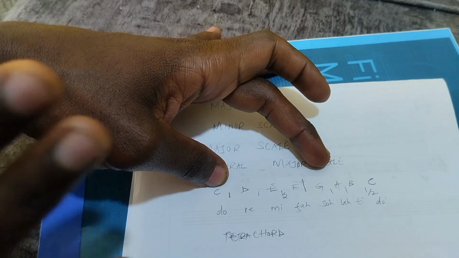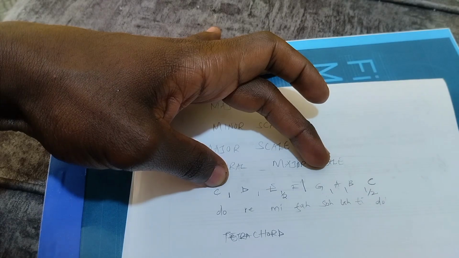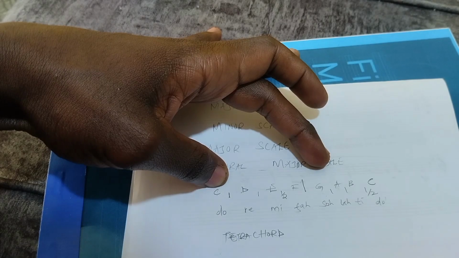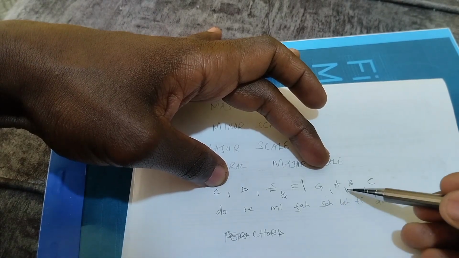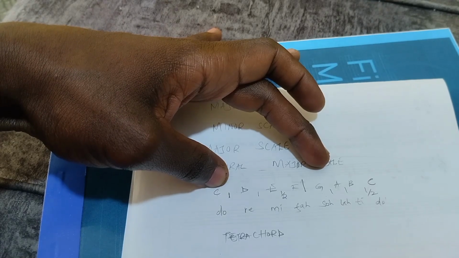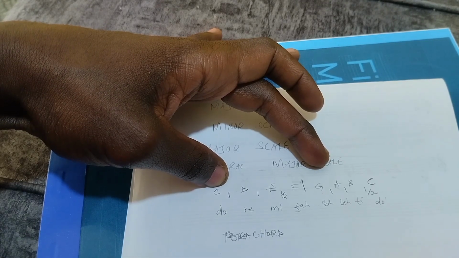So you can see the pattern: in the first 4 notes we have a tone, a tone, and a semitone. Then in the next 4 notes, we also have a tone, a tone, and a semitone. This gives you a pattern that sounds do, re, mi, fa, then the other one sol, la, ti, do.